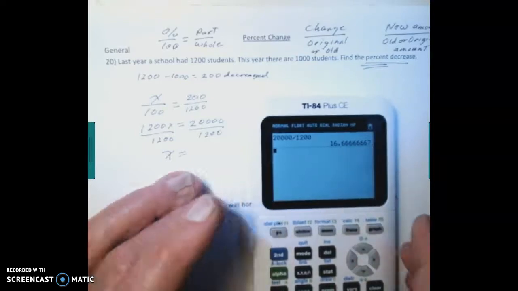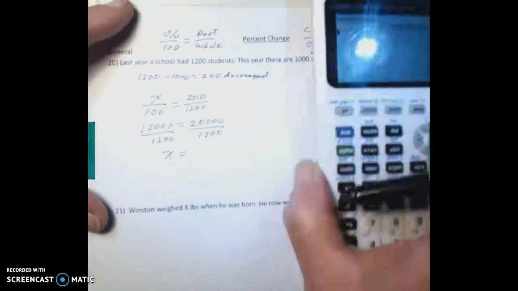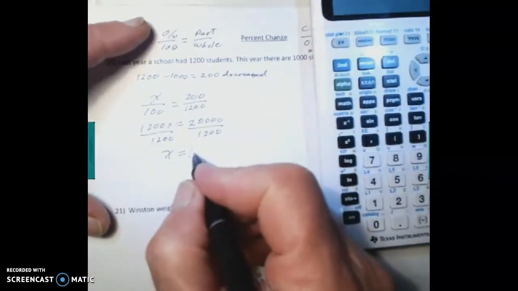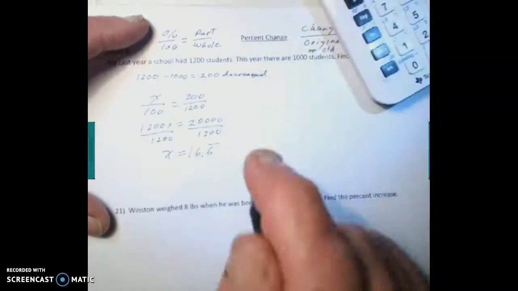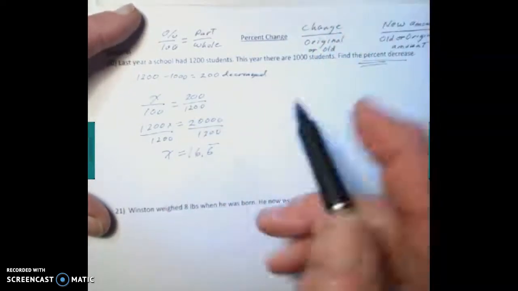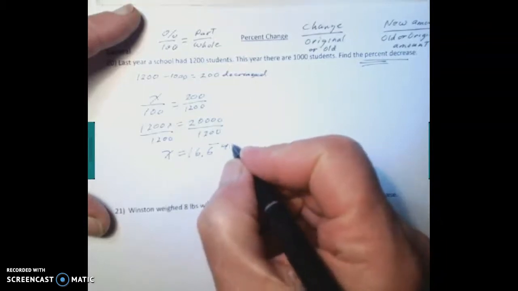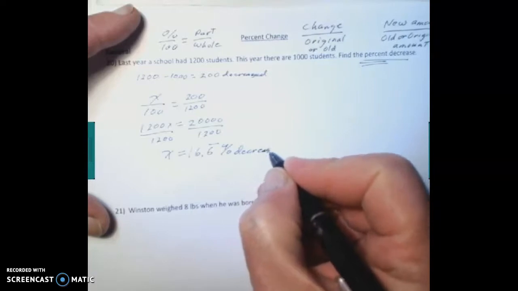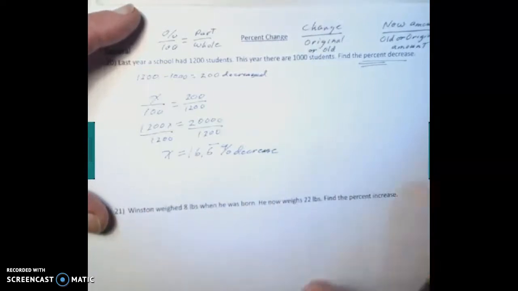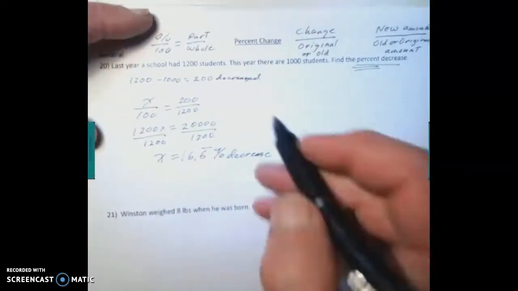It is 0.6 repeating, so my answer is 16.6 repeating. And again, we were looking for the percent. That is the percent decrease. Okay, 16 and 0.6% decrease.